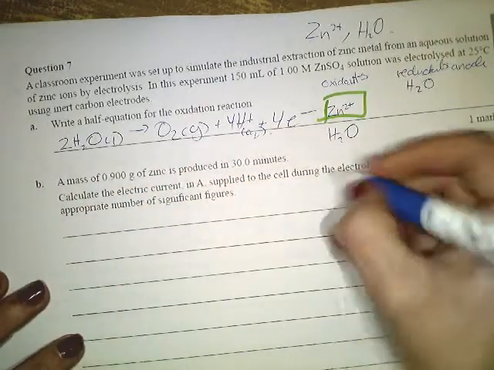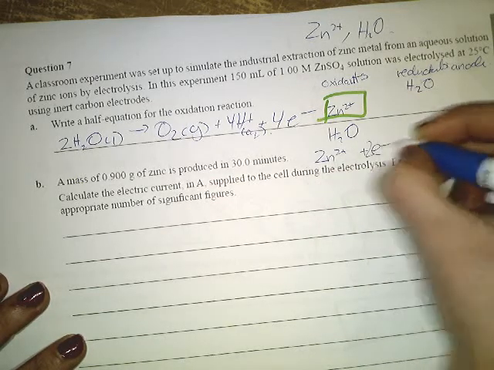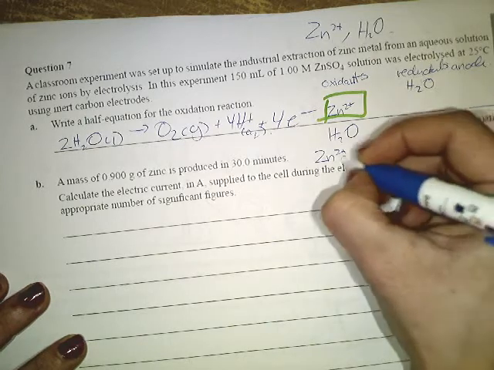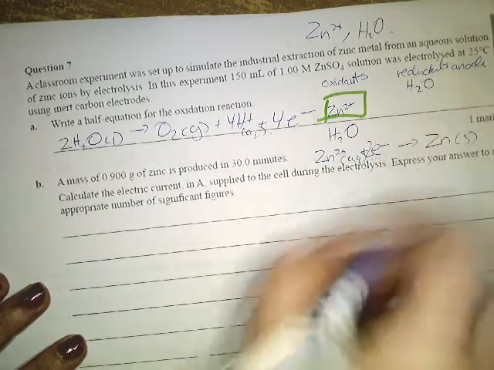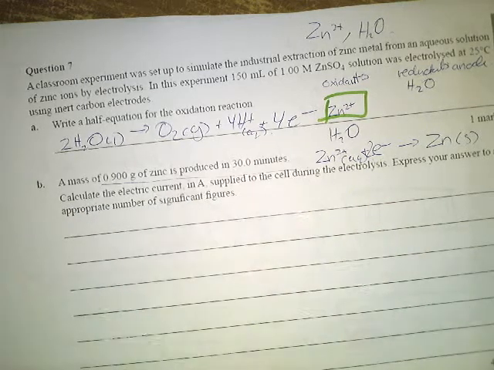A mass of zinc was produced. We realized that zinc is the strongest oxidant, so it'll be Zn2+ plus 2 electrons produces zinc solid. A mass of 0.9 grams of zinc is produced in 30 minutes.